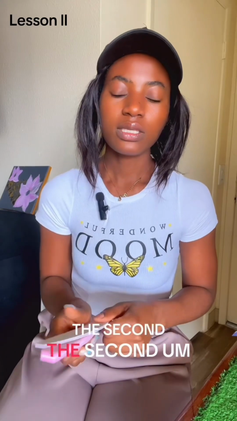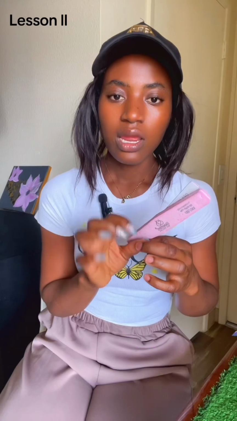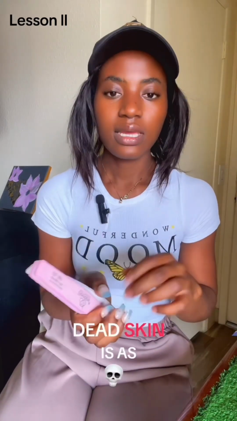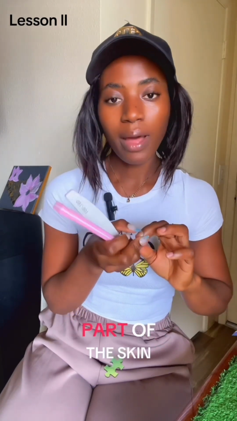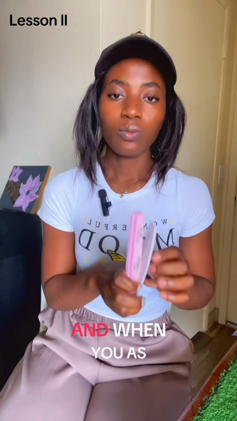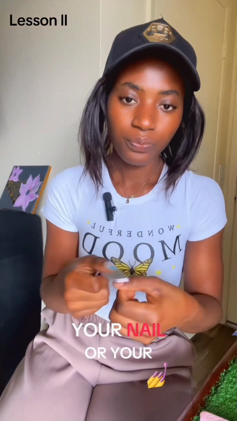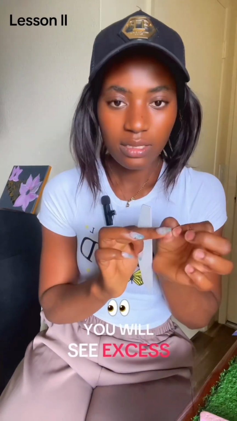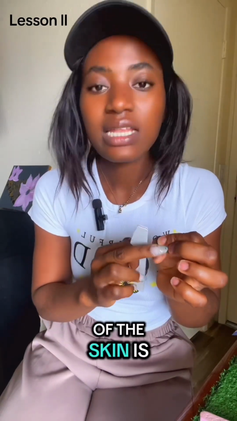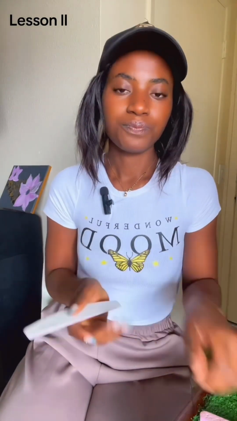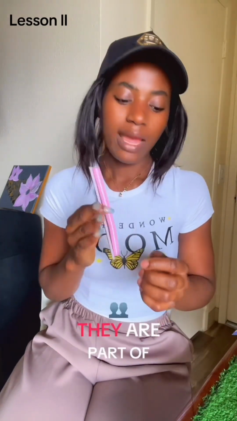The second term you'll be getting familiarized with is dead skin. You hear nail techs talk about dead skin. Dead skin is, as your nail is pushing up, there is dirt, part of the skin, that sticks onto it. As you move on as a nail tech, you realize that once you find the bed of your nail or your client's nail, you will see excess dirt right around the cuticle. You will see that some of the skin is sticking on the nail. Those are called dead skin. Okay, so you need to get rid of those things. They are part of the prepping.